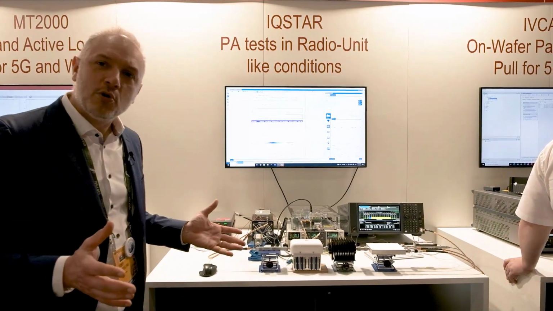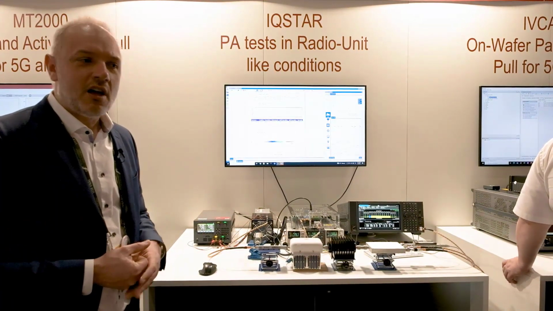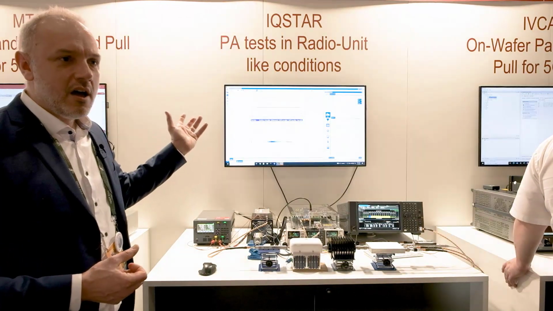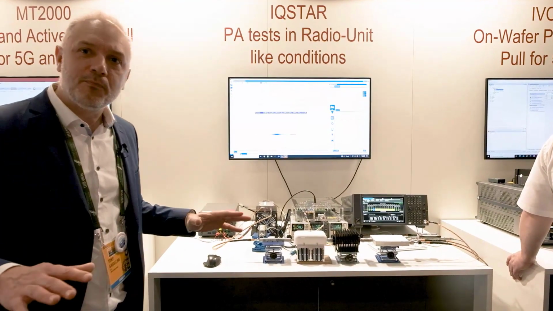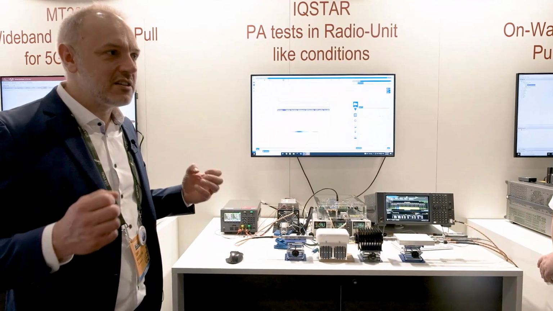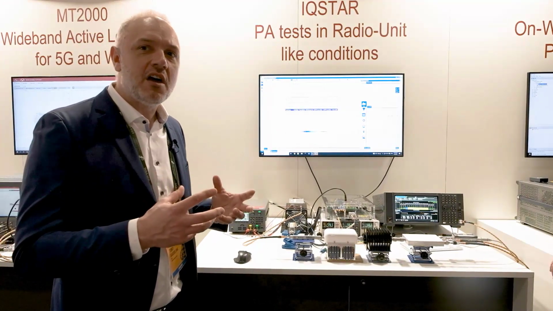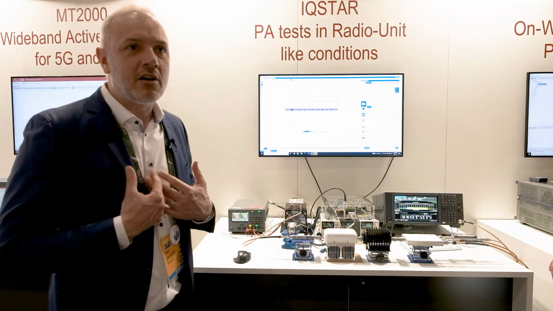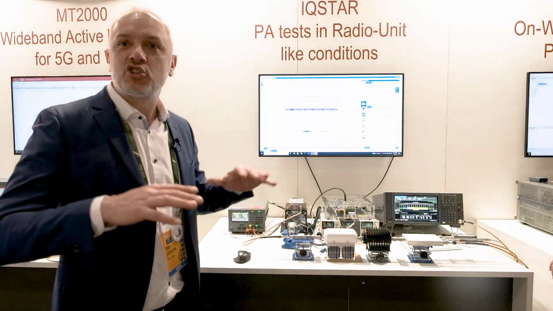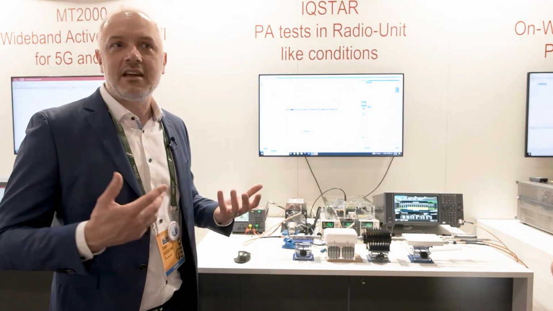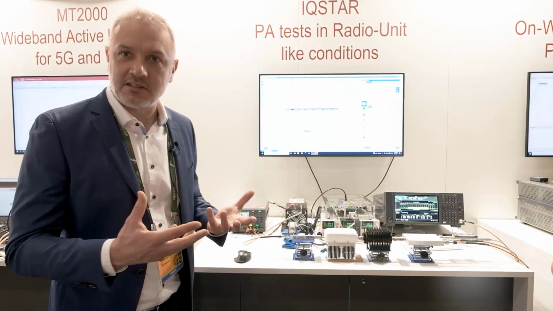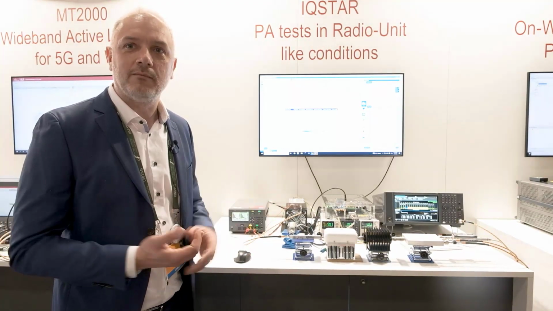So just to conclude this brief introduction, IQSTAR is a software which really solves all the problems for customers when they want to control an RF transceiver with an FPGA, and they want to have a benchtop measurement grade, let's say, experience. It really helps the customers this way.